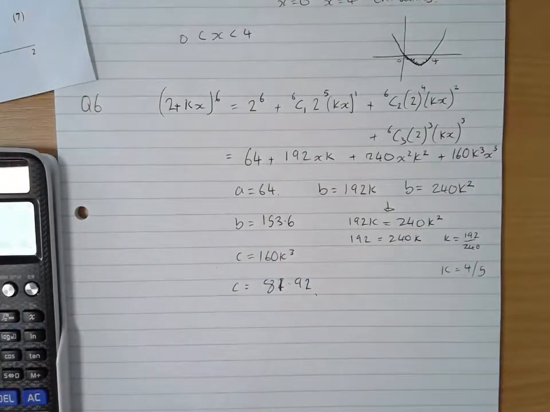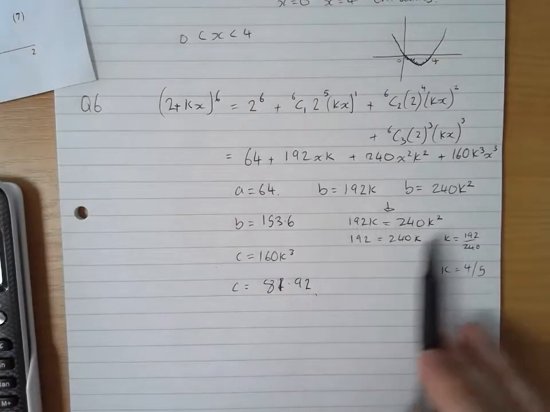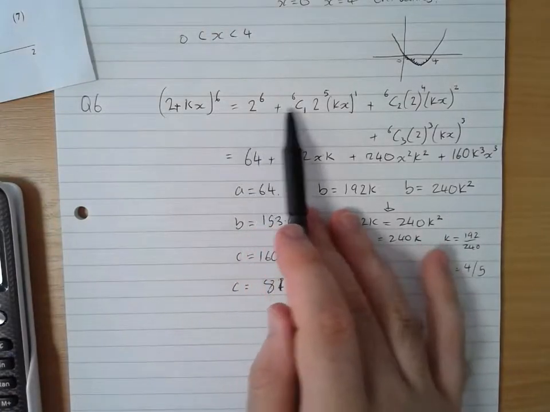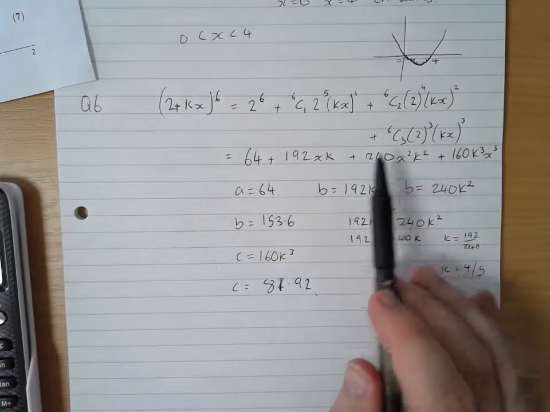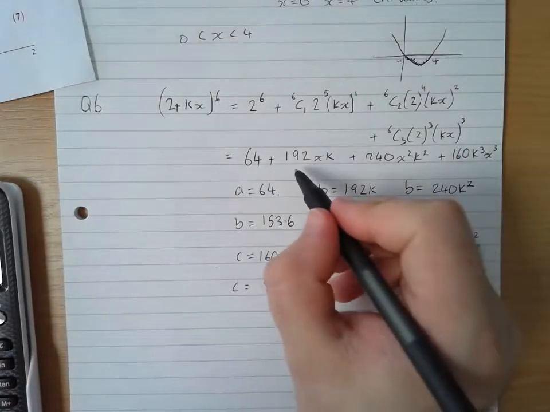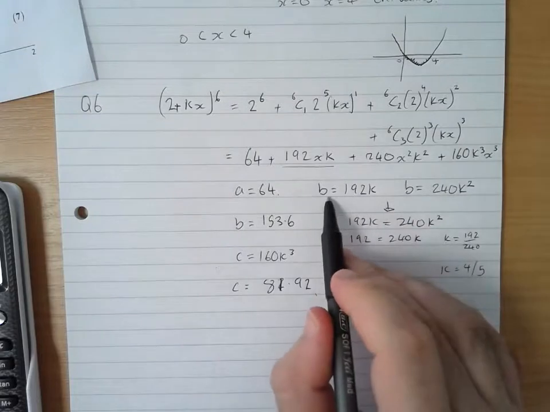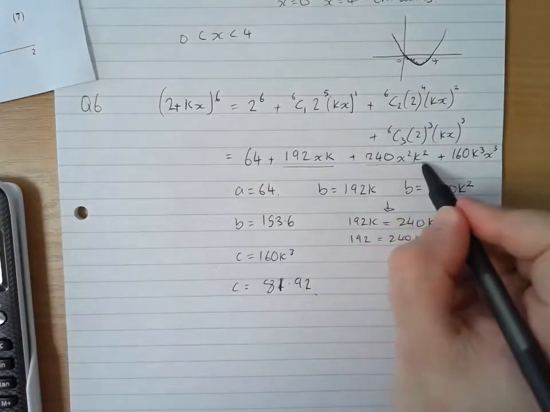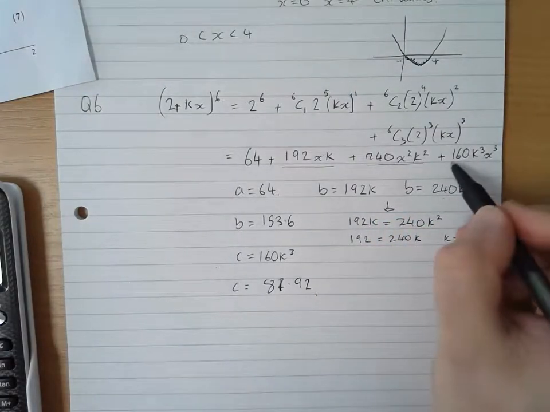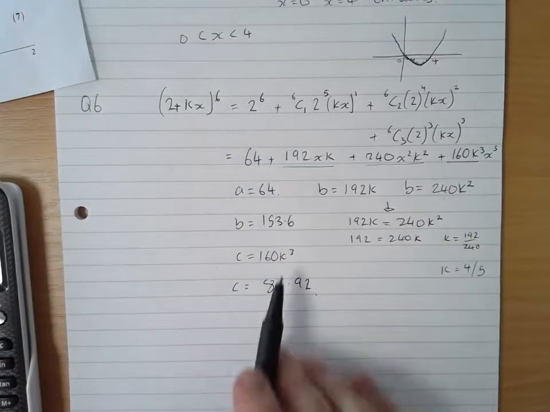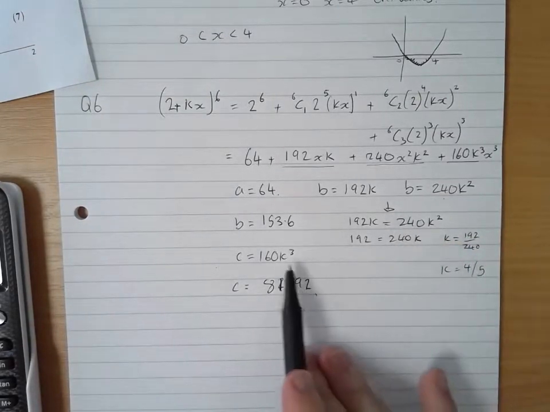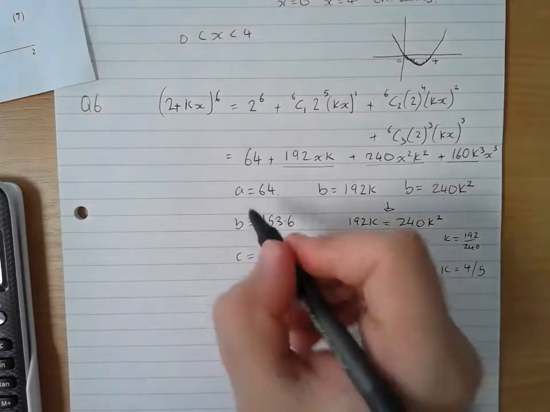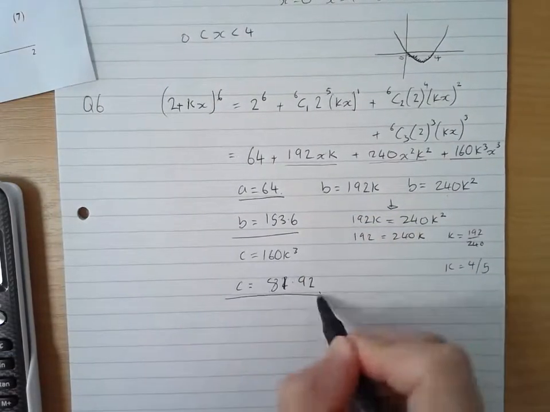A complicated question, lots of fiddly algebra in here. The most important thing is to get your binomial expansion solid, and after that all we were doing is picking out terms. The thing before the x is b, the thing before the x squared is also b, and the thing before the x cubed is c. We use a little bit of algebra in here to find k. Some of these have got quite nasty numbers, sometimes you get nice numbers, sometimes you get horrible numbers. That's maths.